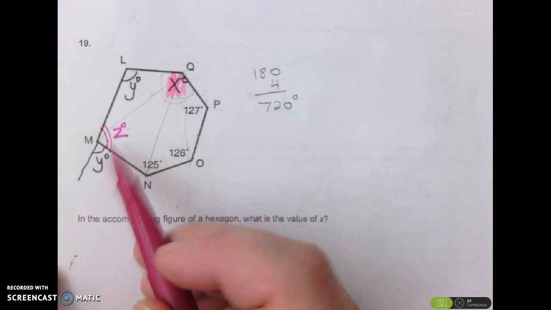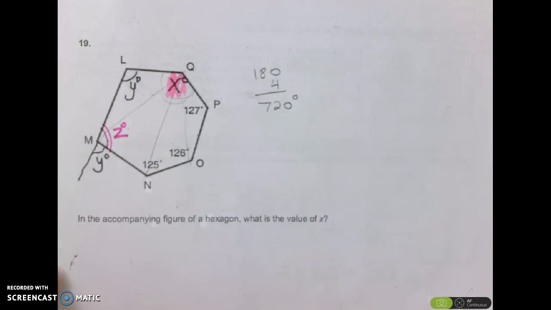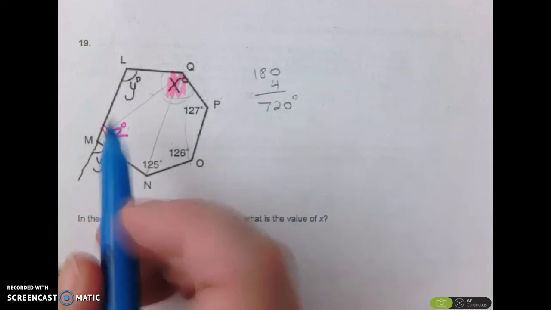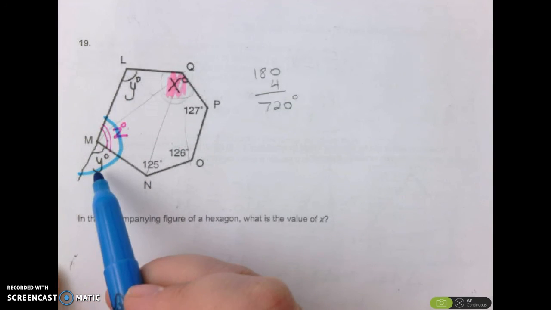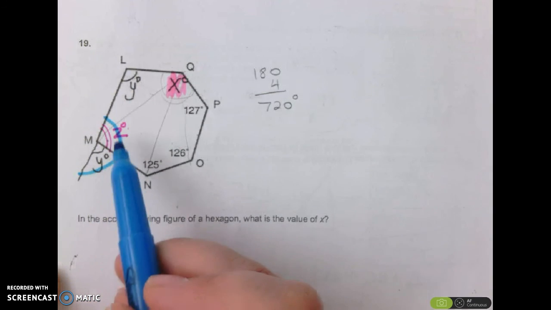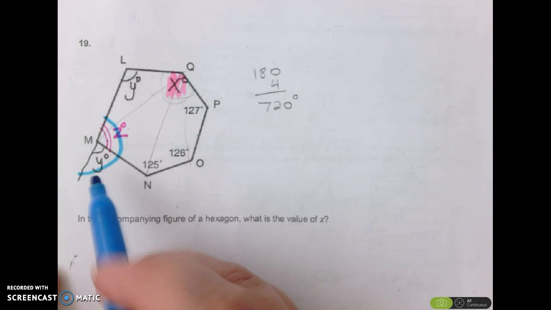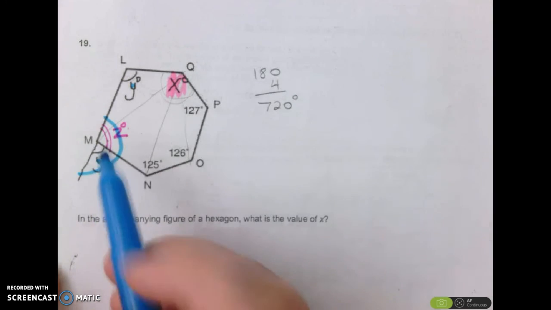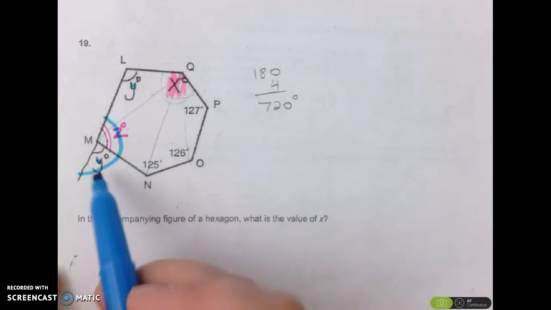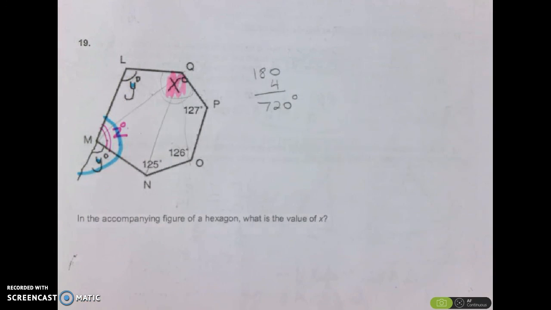So I know Z and Y together add to 180 degrees. It doesn't matter that I don't know either of these angles, but what does matter is that together they add to 180 degrees. Since this Y is congruent to this Y, I can essentially substitute that value in and think of the angles Y and Z adding to 180.